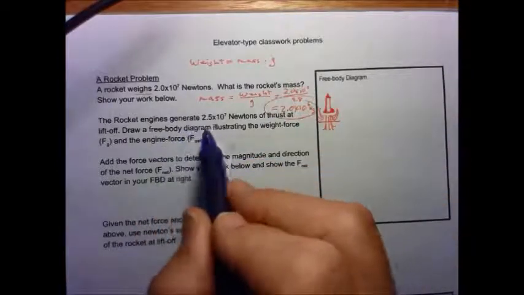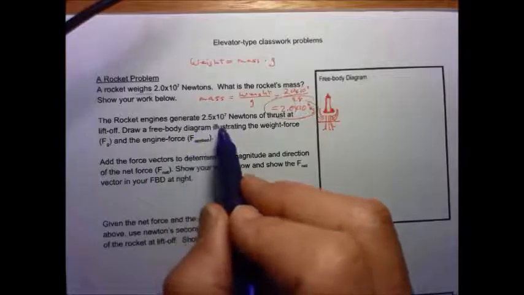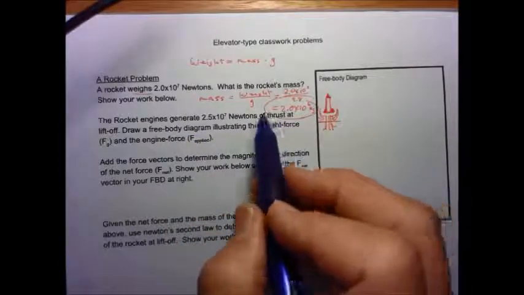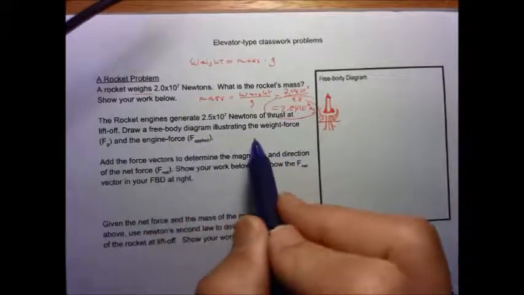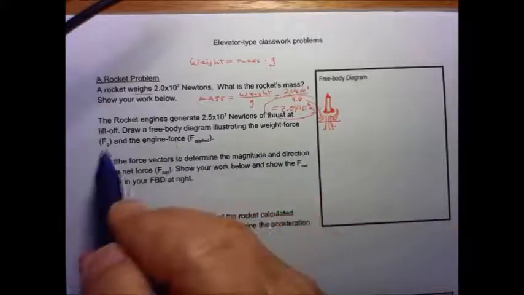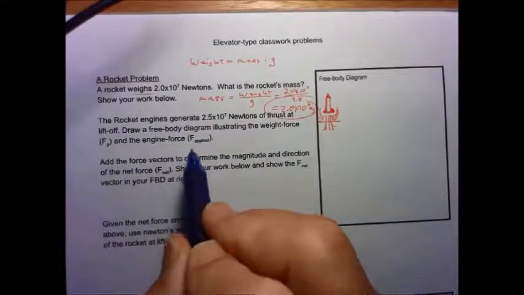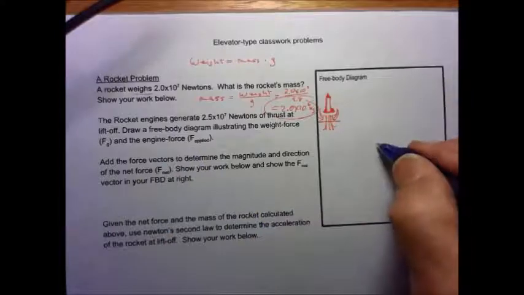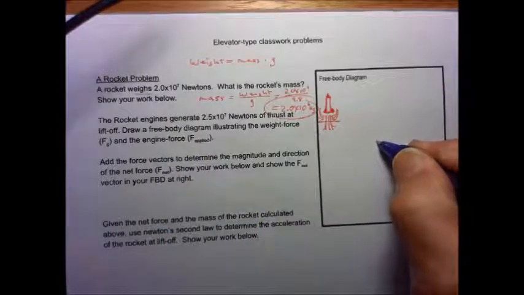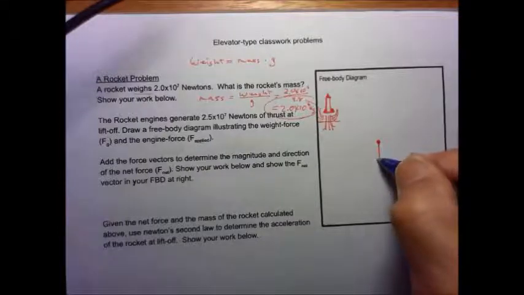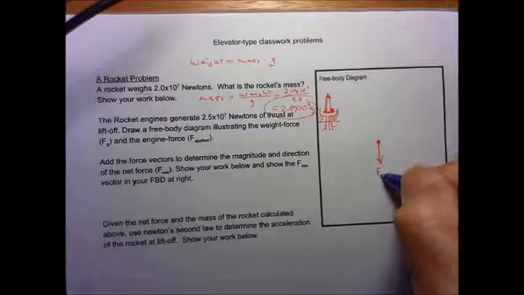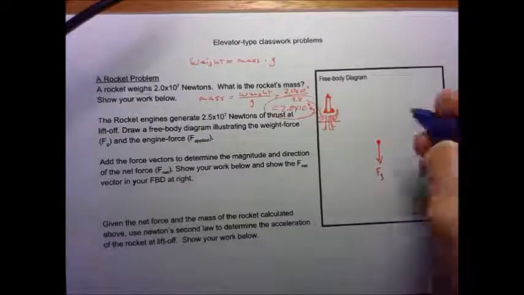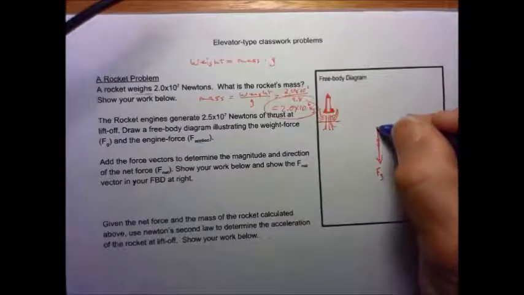The rocket engines generate 2.5 times 10 to the 7 newtons of thrust at liftoff. Draw a free body diagram illustrating the weight force Fg and the engine force. Okay, so we always represent the object as a dot, and the object is going to have the force of gravity pulling on it down to the earth, but hopefully our rocket engines can generate a bit more thrust.